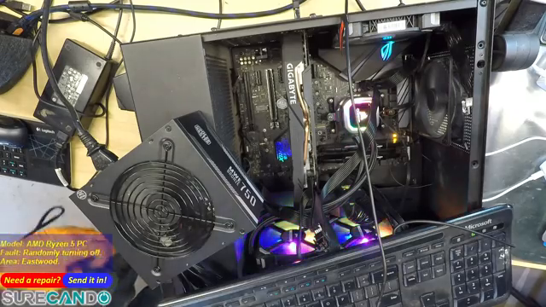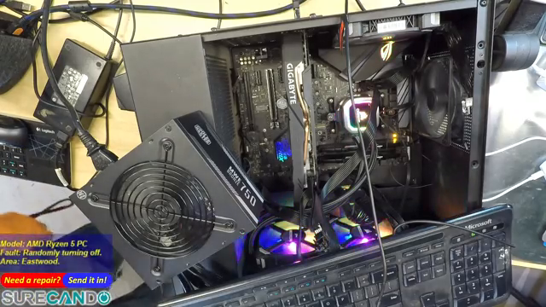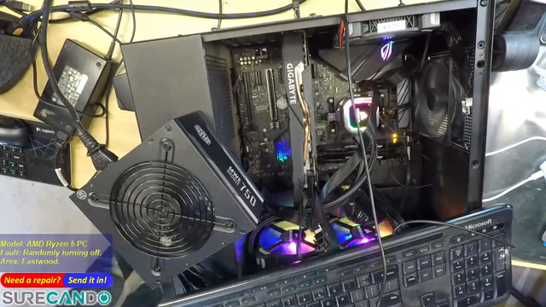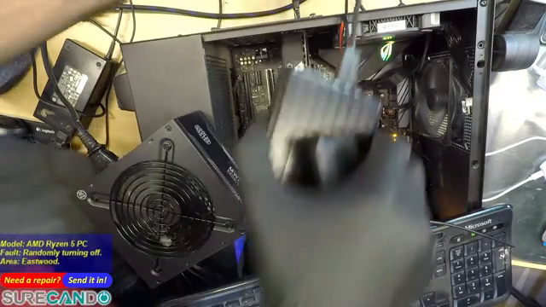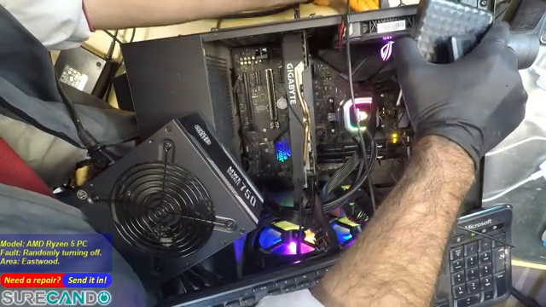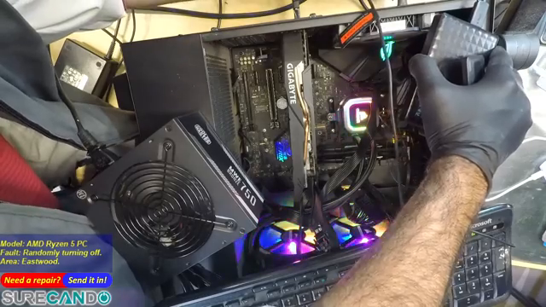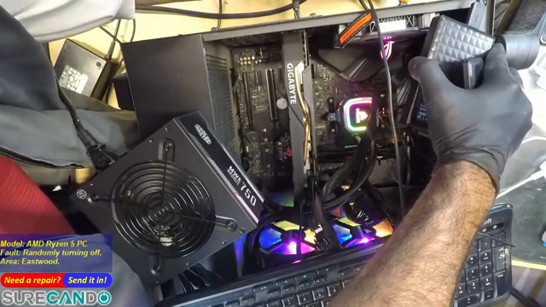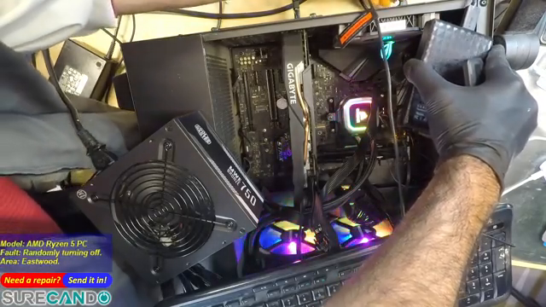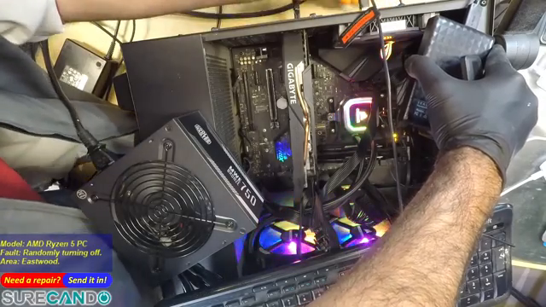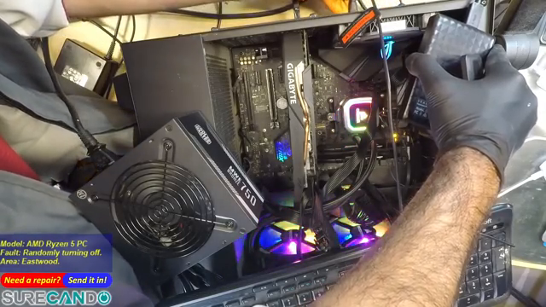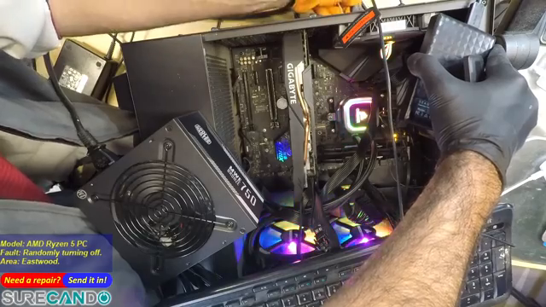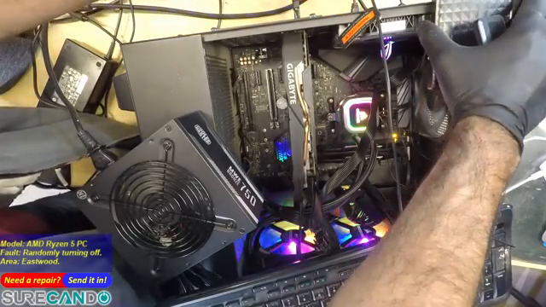Now we're going to plug in the hard drive, for example, which will also cause it to shut down. Here we go, 1, 2, 3. I'm going to try USB 2. It stayed on. Try another one. Stayed on. Okay, let's leave that plugged in.